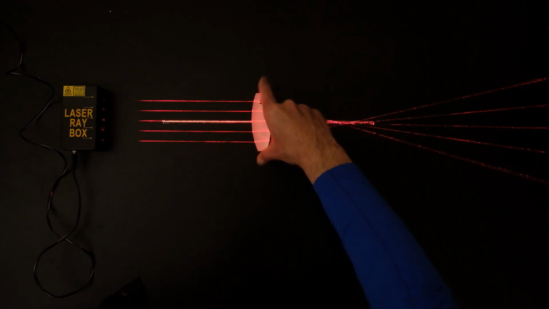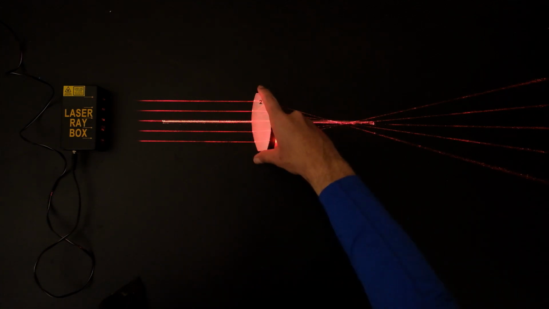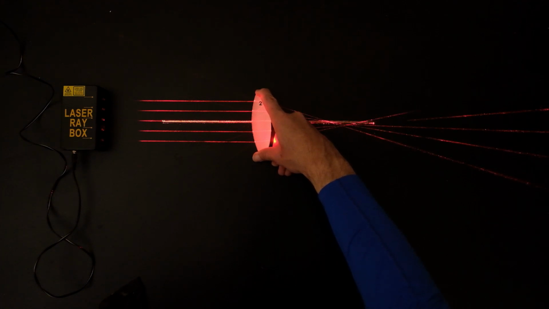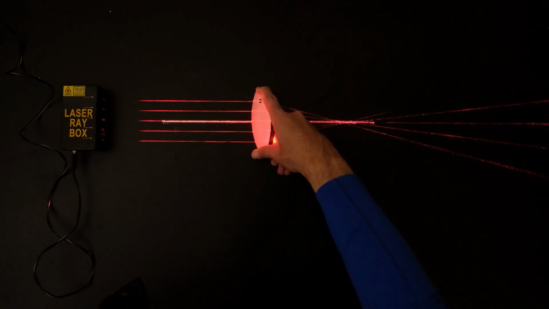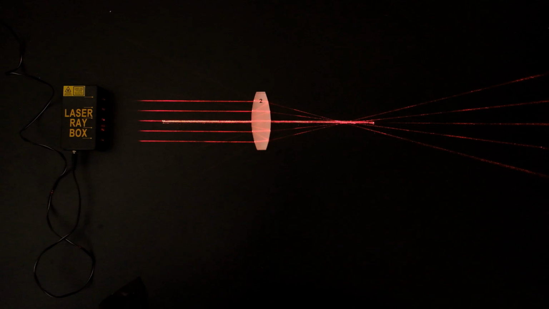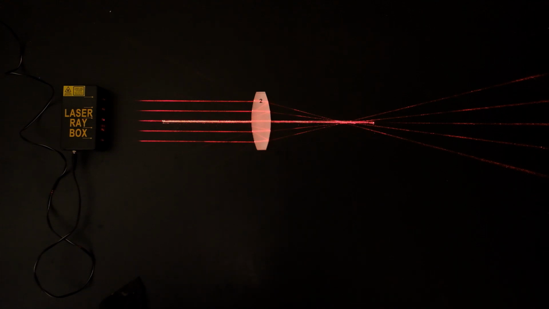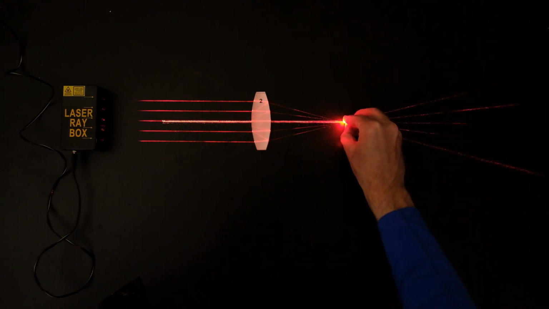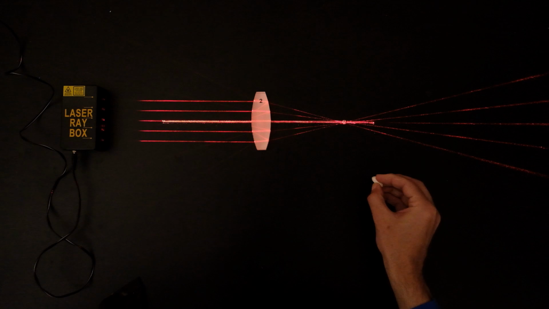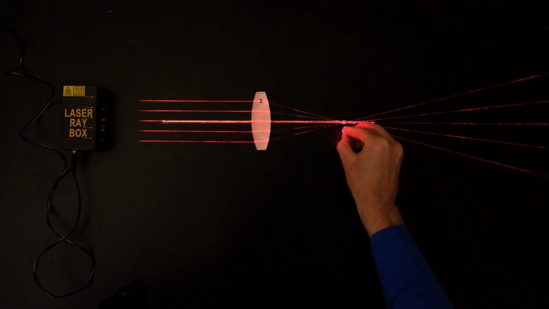It should be straight. And you can see there is a point, and all light rays will converge here. So this point is our focal point.